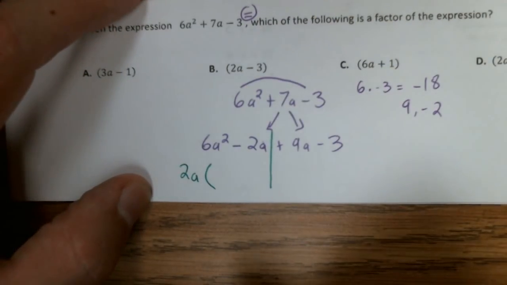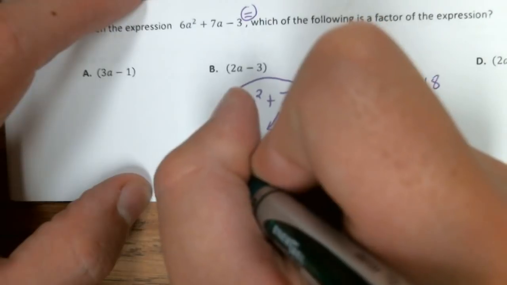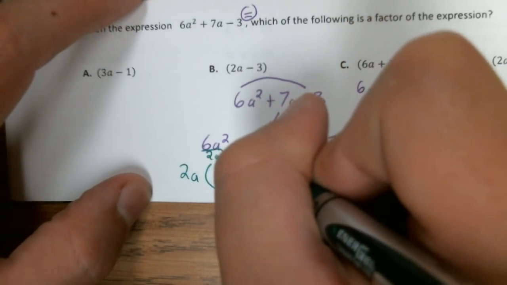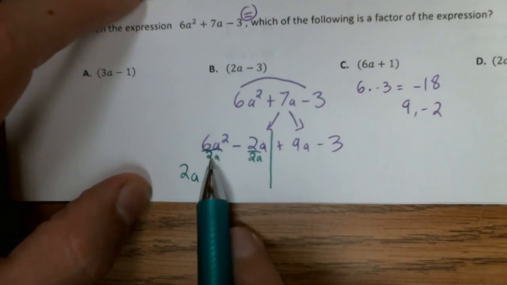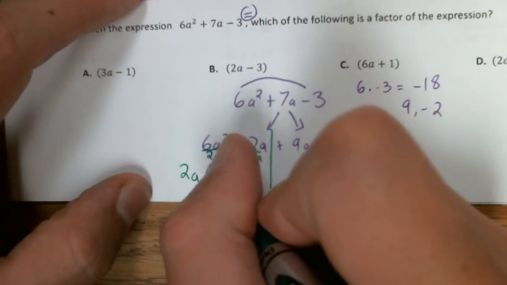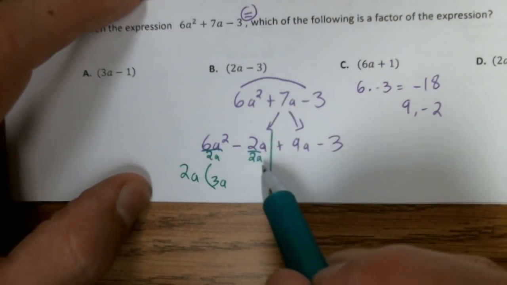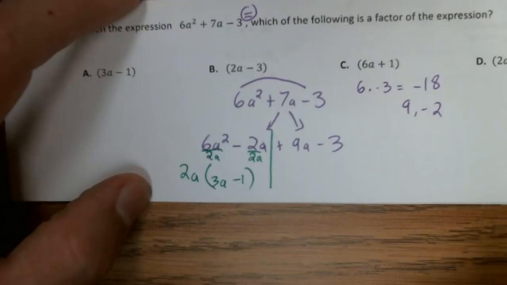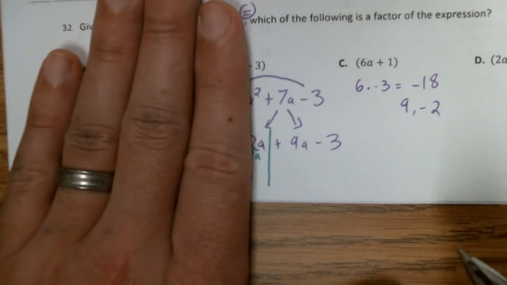Okay. To figure out what's left over, I have to take each of these terms and divide it by the GCF that I pulled out. 6a squared over 2a is 3a. And then negative 2a over 2a is just minus 1. Okay. Now we don't look at the left, we look at the right.